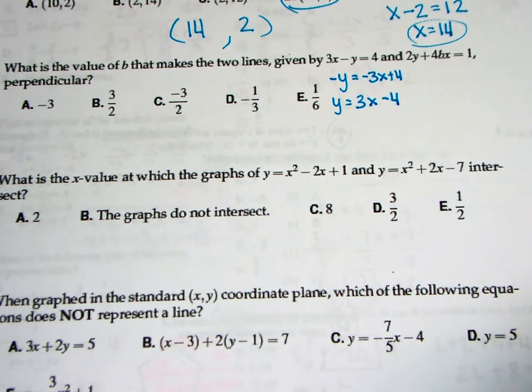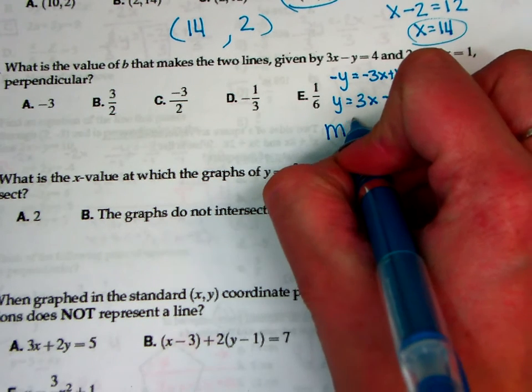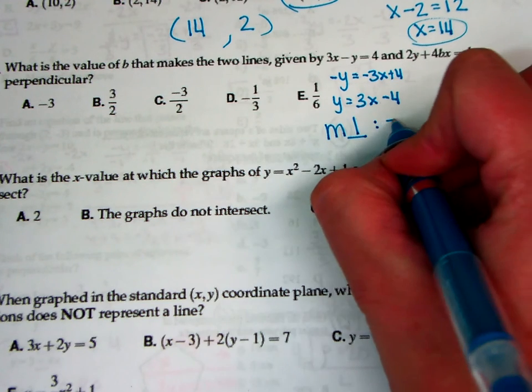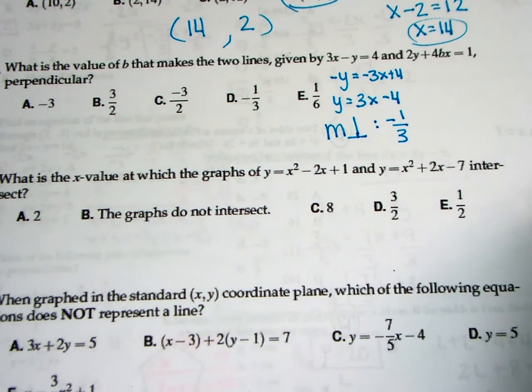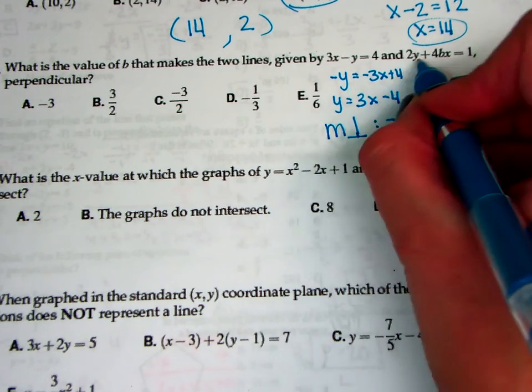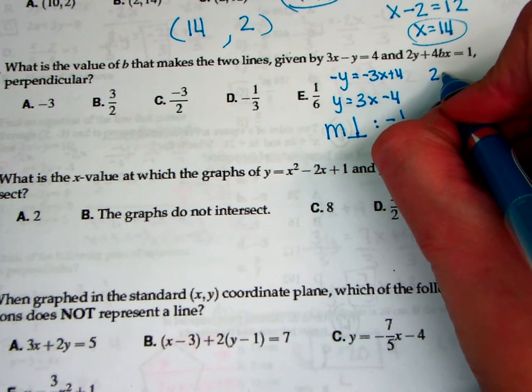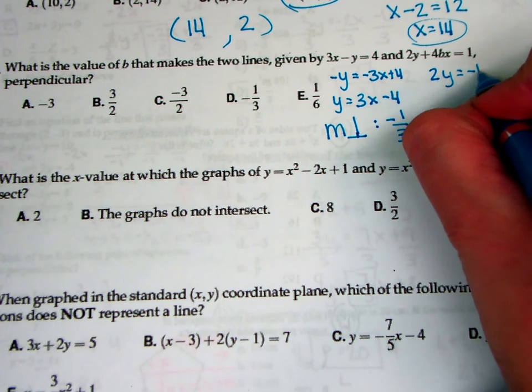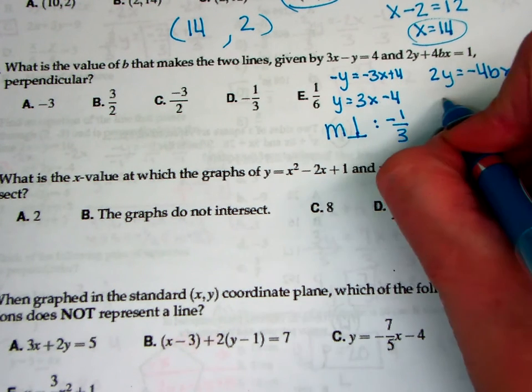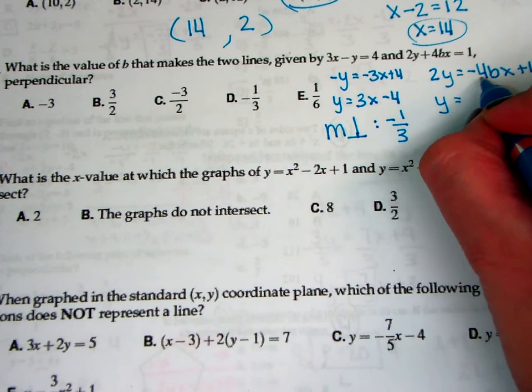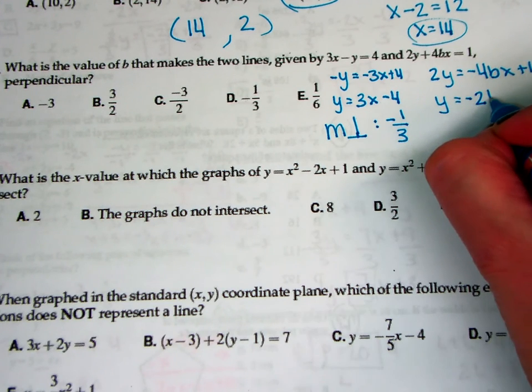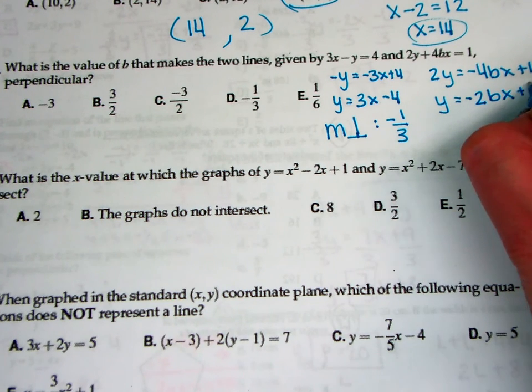Now, I want the slope to be perpendicular. Well, the perpendicular slope to 3 would be negative 1/3. So I'm going to solve this for y as well, even though I've got a weird b over here. So this would be negative 4bx plus 1. Divide everything by 2. So negative 4 divided by 2 is negative 2bx plus 1/2.